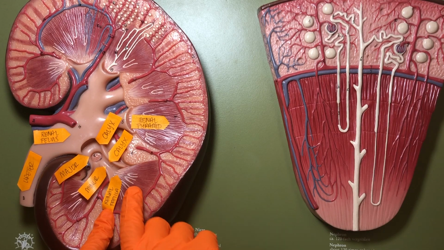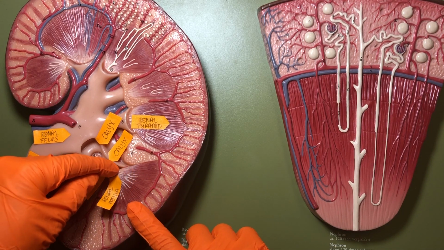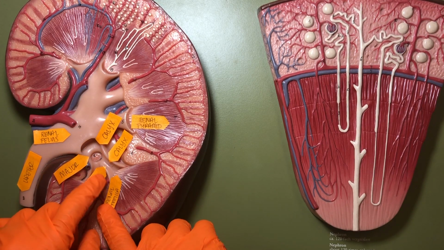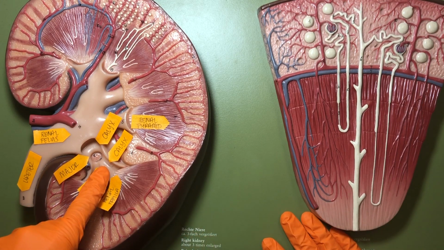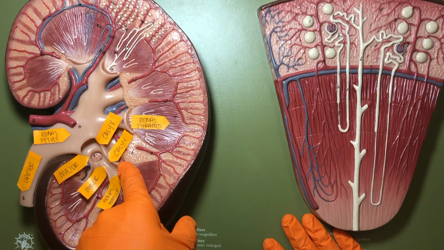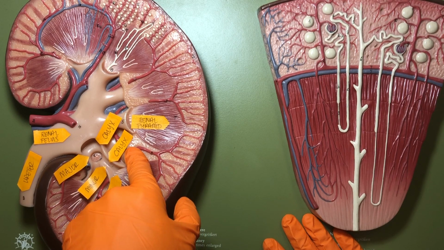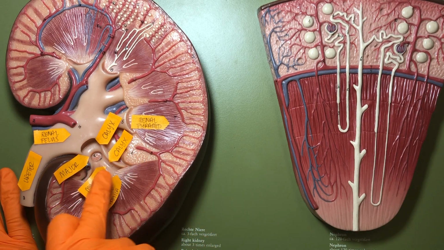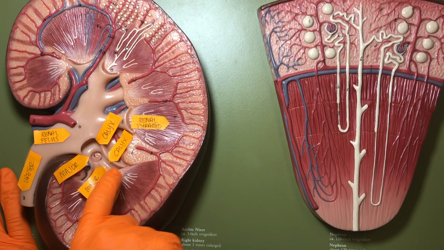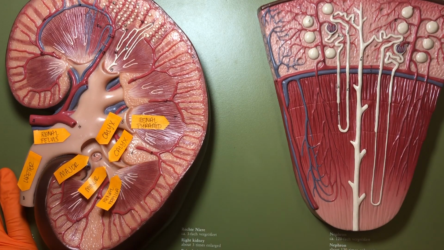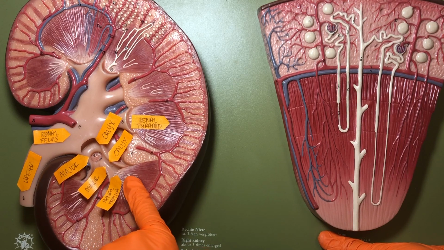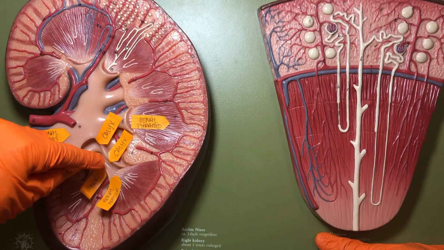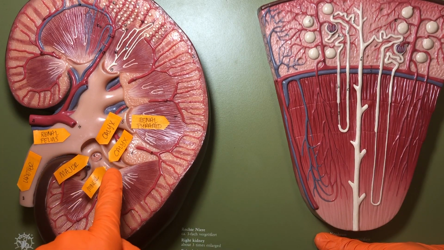From the collecting duct, that will open up into the tip of the pyramid, which is called the renal papilla. That papilla is then going to open up into this small passageway called the minor calyx. So calyx is the singular version of the plural word calyces. So there will be a minor calyx connected to each pyramid at that renal papilla. When that tubular fluid comes through what's called the papillary duct into this renal papilla and it enters this minor calyx, now we have urine.